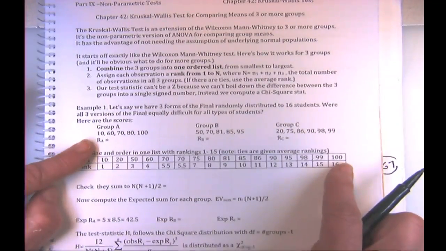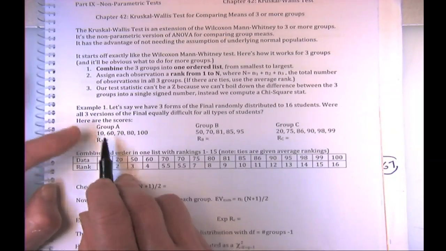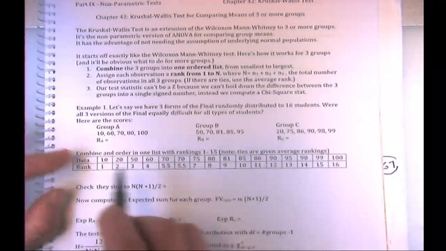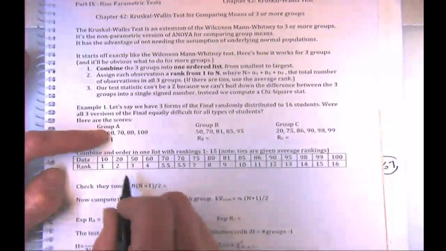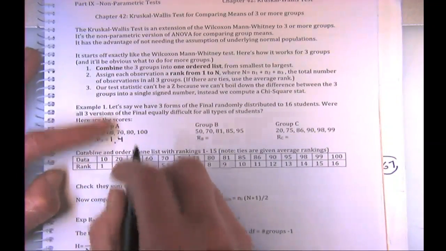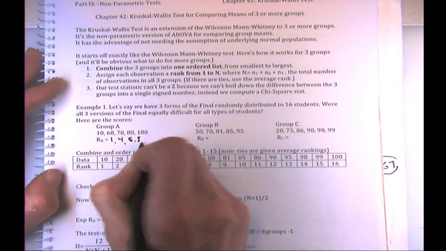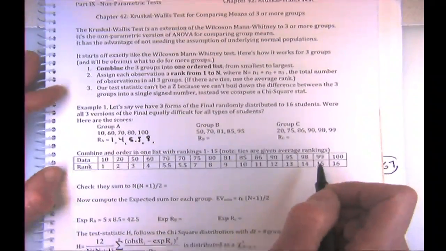All right, so now we've got step 1 and 2 down, and now we are going to translate these actual exam scores into just ranks. So let's do that. What's 10? 10 is a rank of 1, right? 60 is a rank of 4, etc. 70 is a rank of 5.5. And then 80 is 8, and 100 is 16.